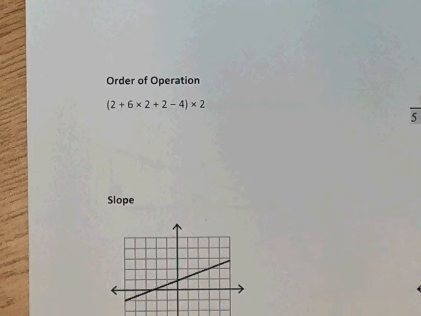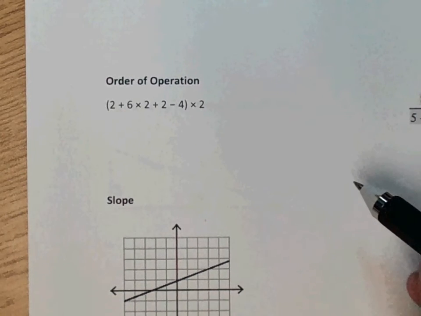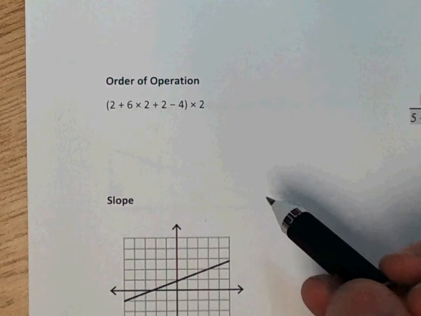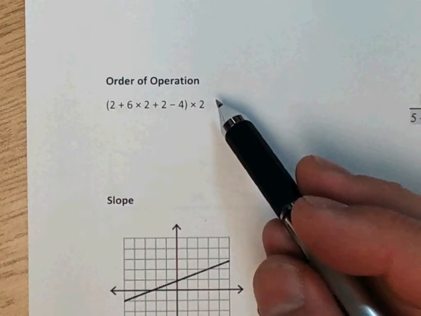Today I just wanted to go over a few of the simple math review operations we have in POE. I'm going to try to follow straight through like we did with the Google slide presentation. So we're going to start with order of operation.